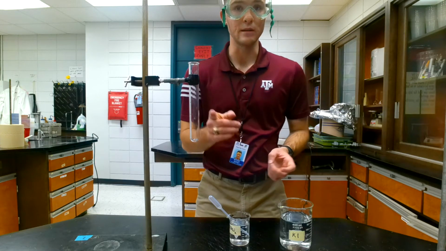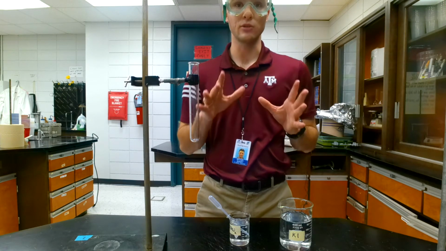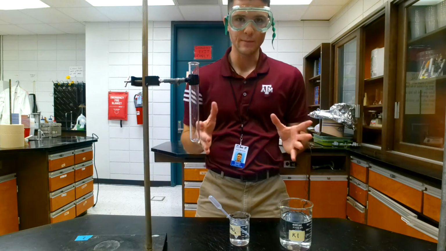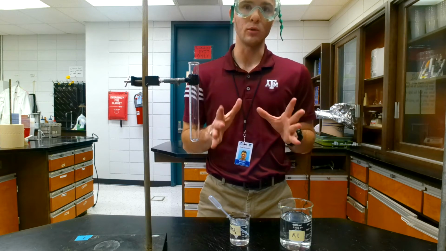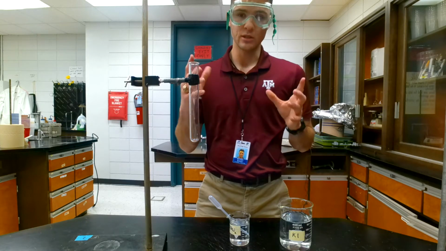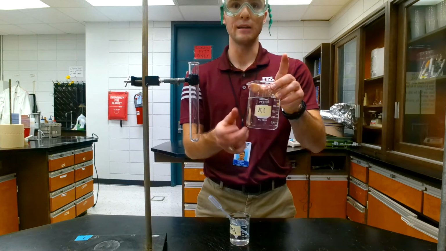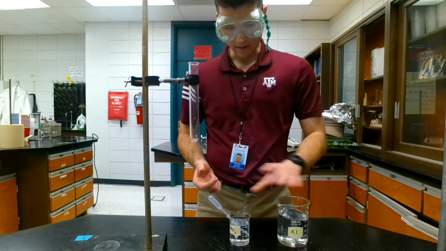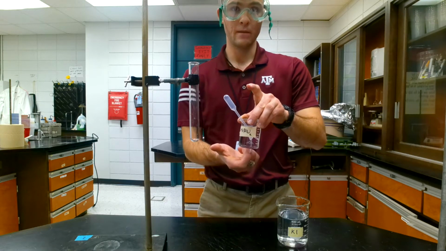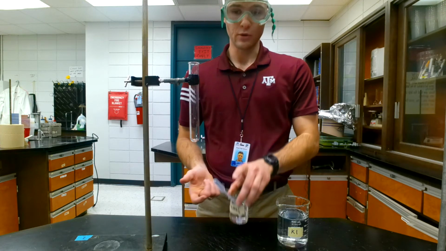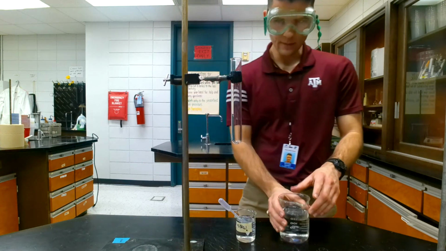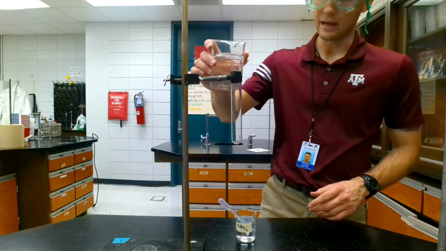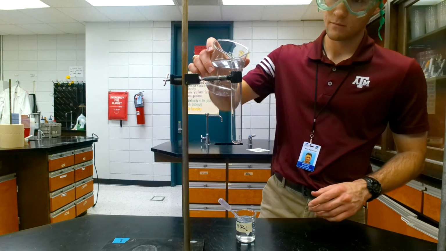Now what's going to happen is one of these, whenever we actually react them together, is going to precipitate out of solution because one of the products is not soluble in water. So it's not going to be able to dissolve in water like potassium iodide is dissolved in here, and like lead nitrate is dissolved in here. And it's pretty cool when we actually see it. What I'm going to do is take my test tube and pour some potassium iodide solution in.